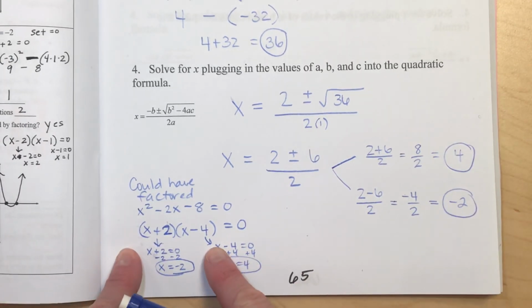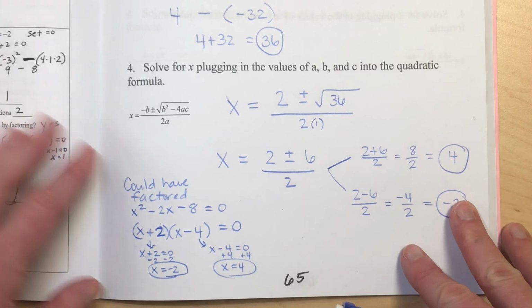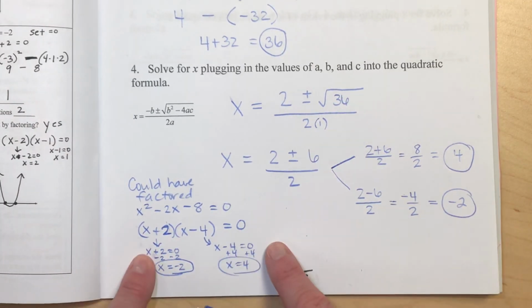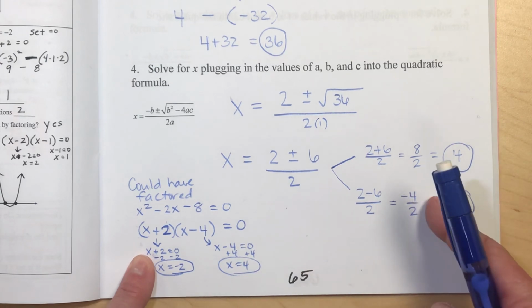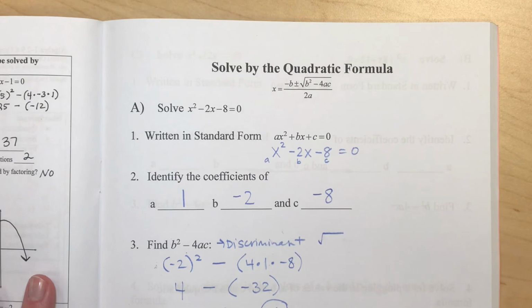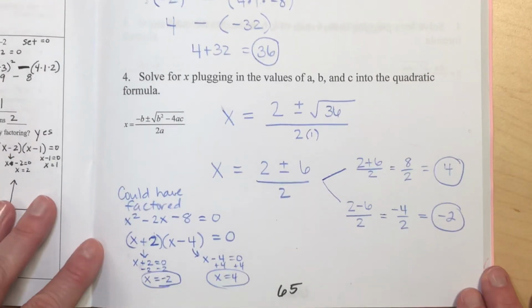Now, sometimes you can't factor, and so you have to use the quadratic formula, especially if you get weird decimal answers. It would be hard to factor with decimals. I could imagine that would be difficult. But when this number is a perfect square, it means that you could have factored quickly and easily, probably quicker than using the quadratic formula. So I'm going to record a couple more videos of solving with the quadratic formula completely, and hopefully it will start to make sense.